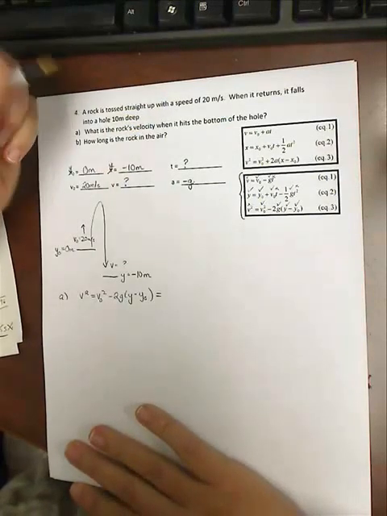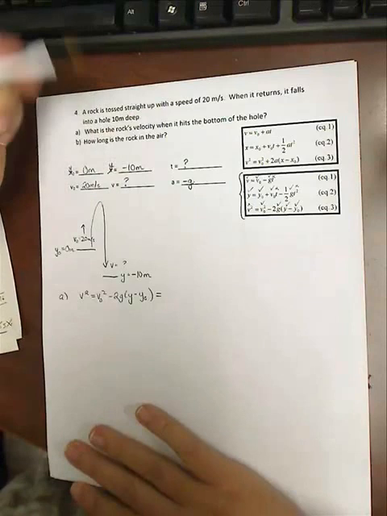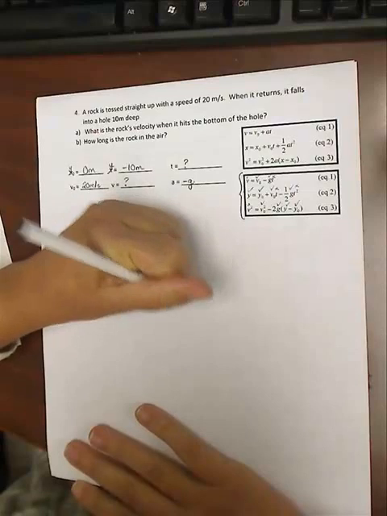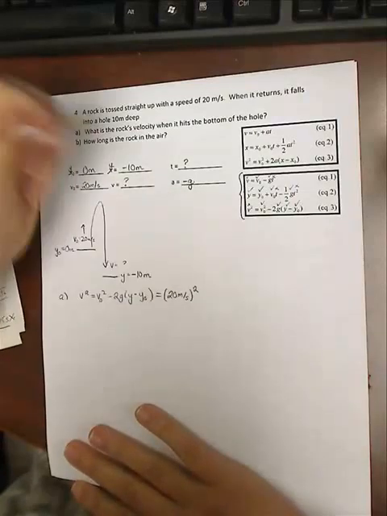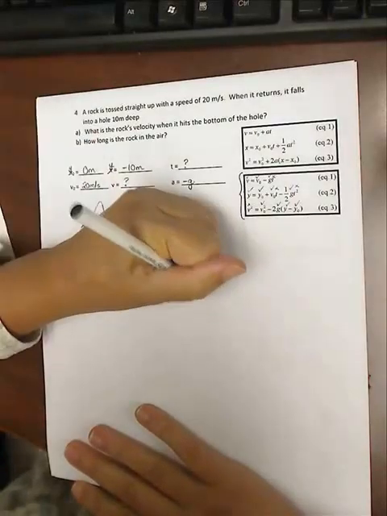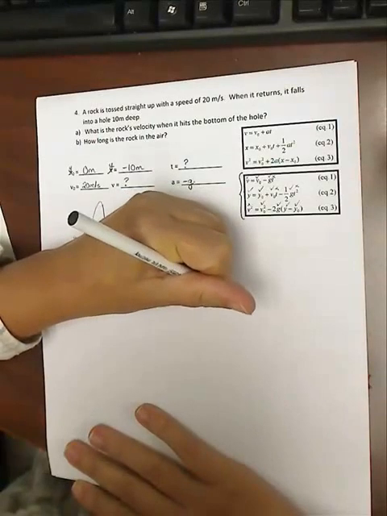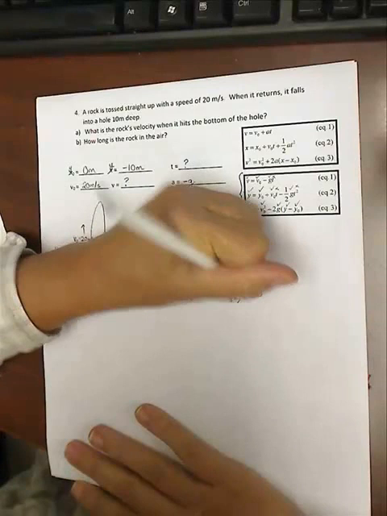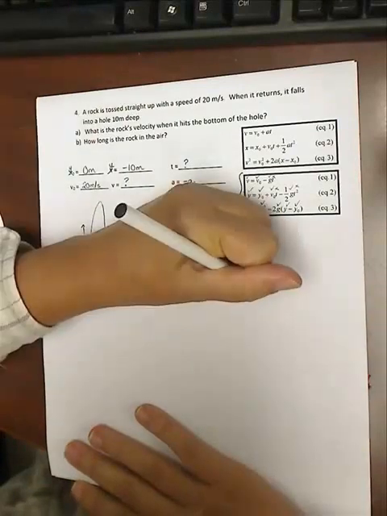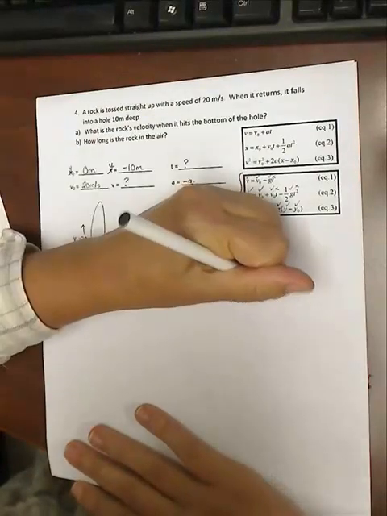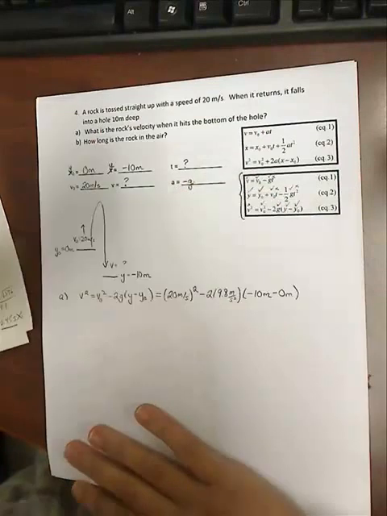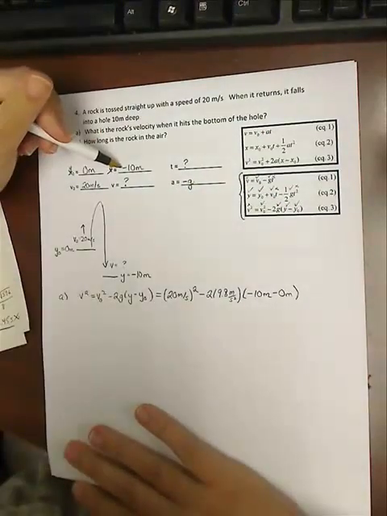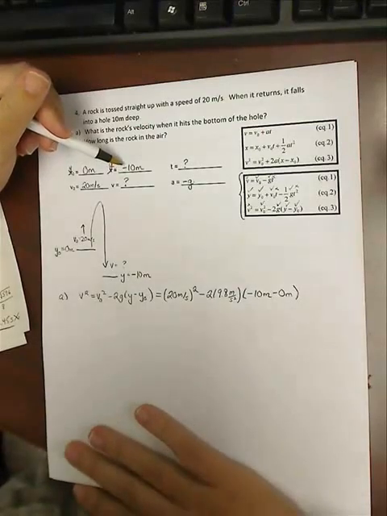So let's go ahead and do it. Everything's in the correct units. We've got everything in meters and in seconds. So just plug in initial speed, 20 meters per second, squared, minus 2g. G is 9.8 meters per second squared. My y, final position, is negative 10 meters. Initial position is 0 meters. Now, you need to be careful when you're doing up and down problems. If the thing is below where it starts, you need to put the position in as negative.